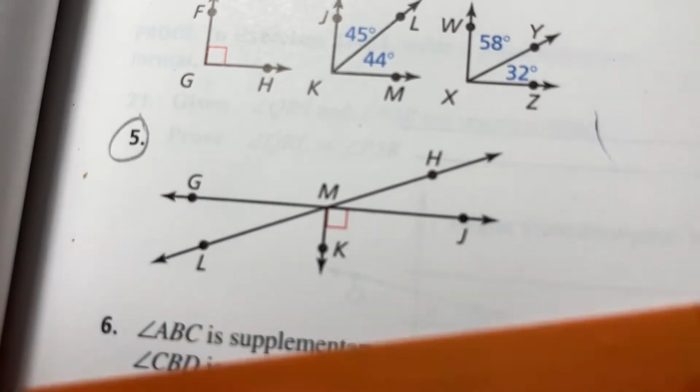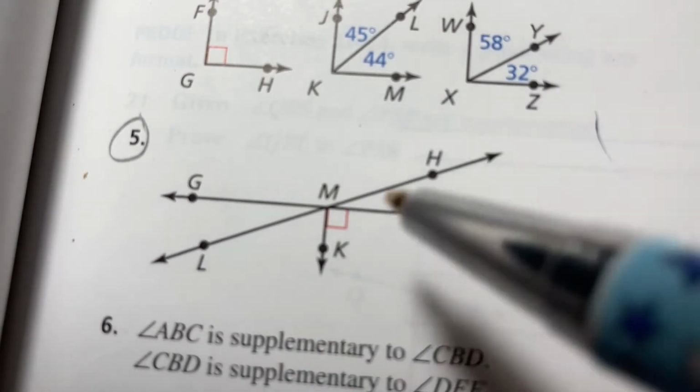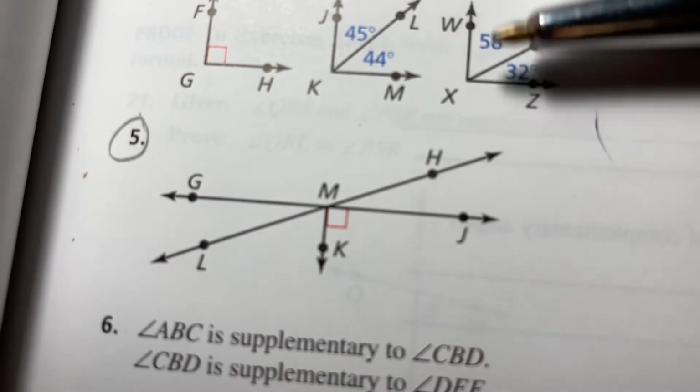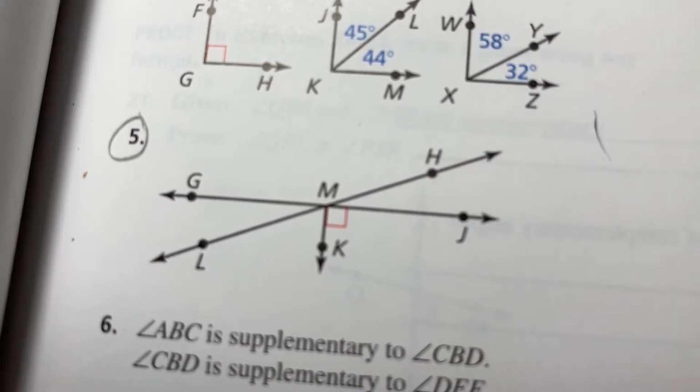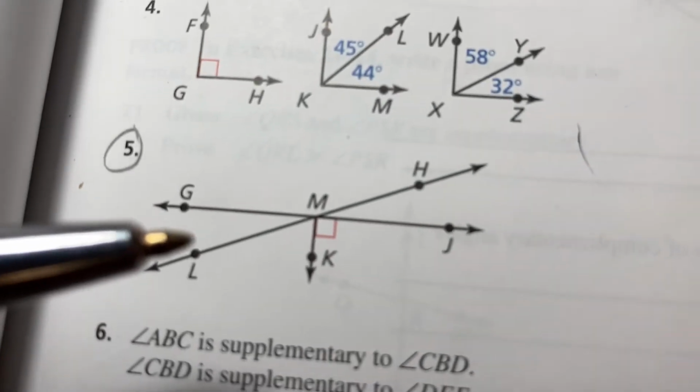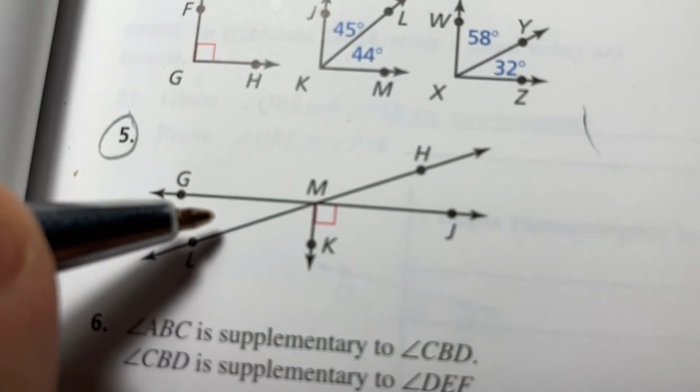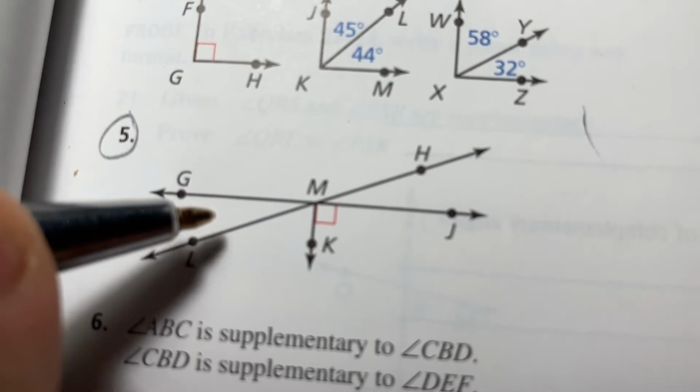Here we got two lines intersecting, and then we have line MK. This angle and that angle are vertical angles, therefore they're congruent.